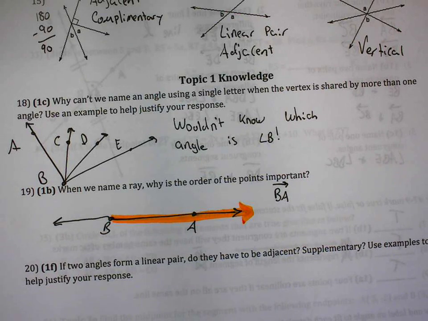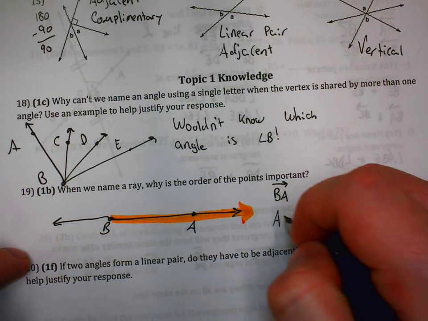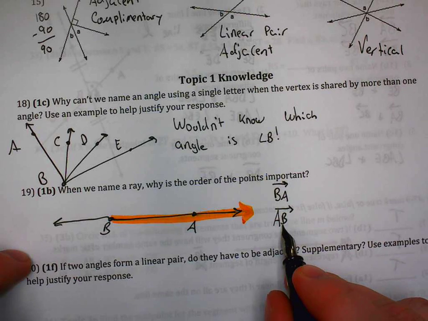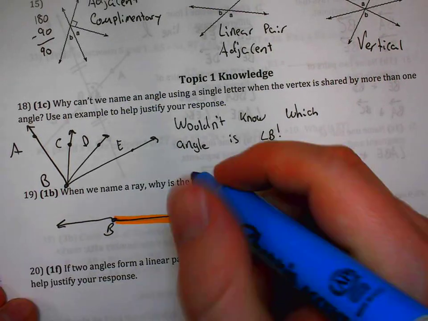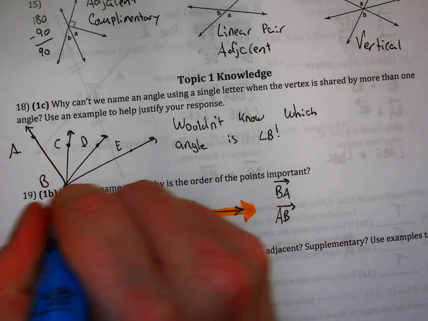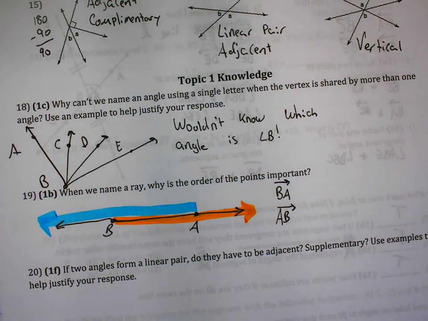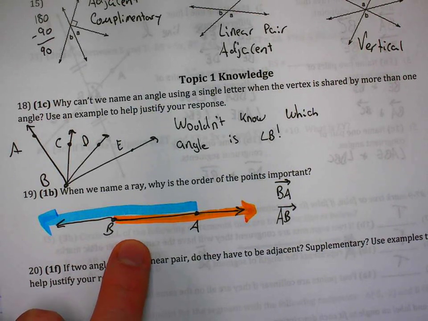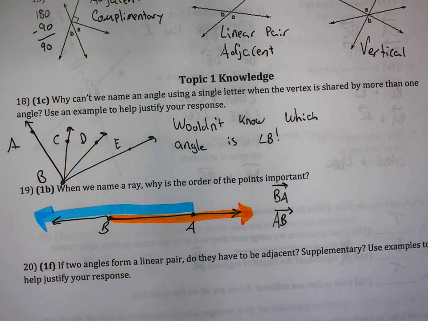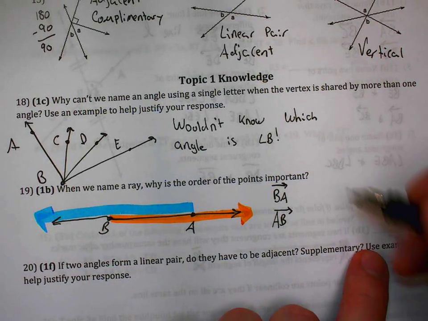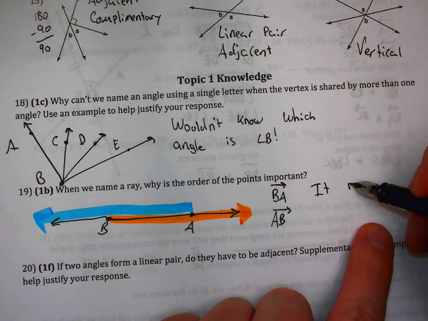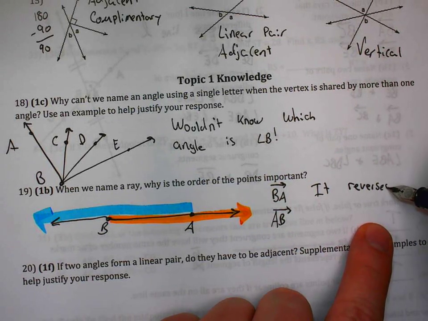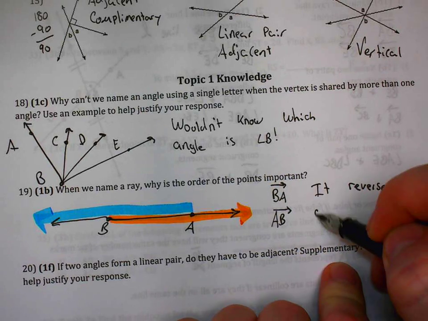If I were to switch it around, AB would be start at A and go towards B. The order changes the ray. BA and AB are not the same. They go in opposite directions, and they even overlap each other a little bit. So why is the order important? It reverses the direction of the ray and the start point.